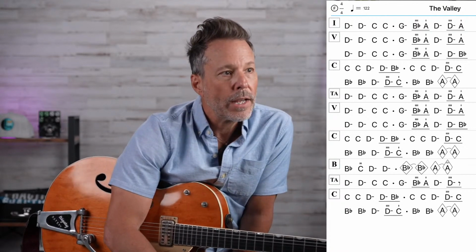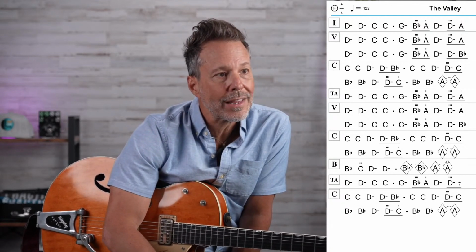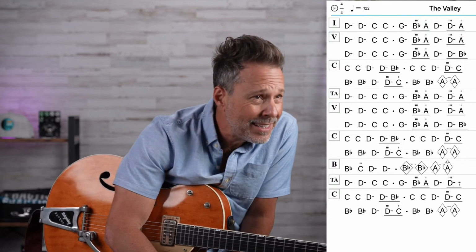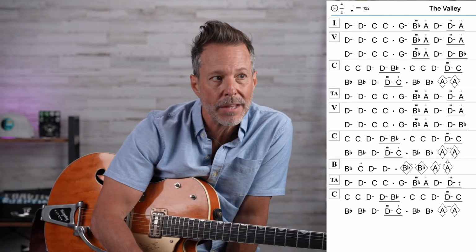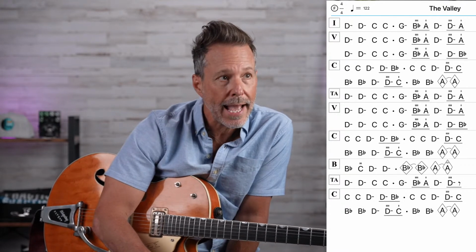Doesn't work like that. Okay, so notice that turnaround there, and notice the very last measure. You see that D minor, and then there's a rest. That's because if you hear that part of the song, we stop abruptly. Okay, that's all it is. Cool.